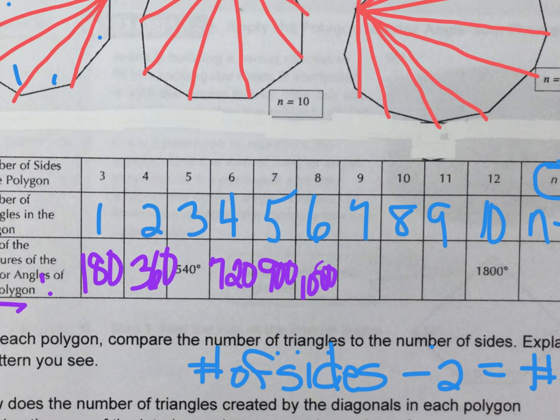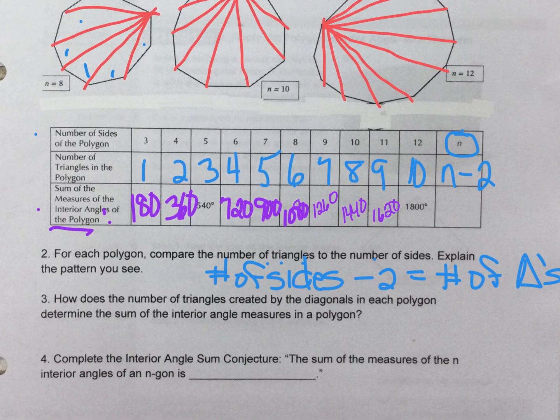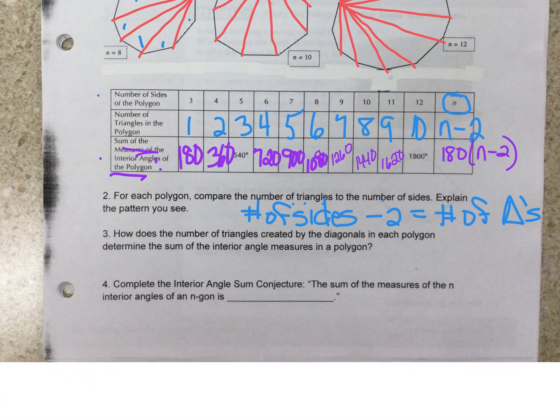1080, 1260, 1440, 1620. And the pattern for the sum of the measures is 180 degrees times the number of triangles, okay?